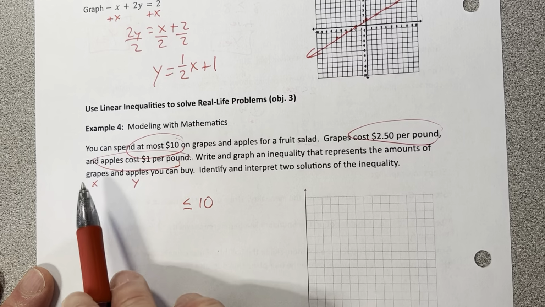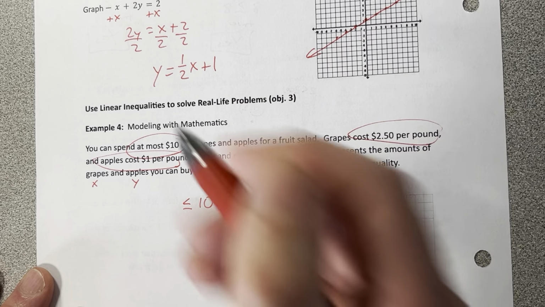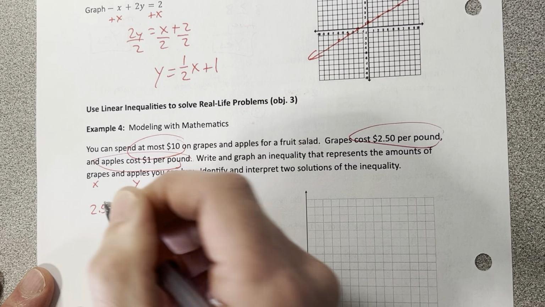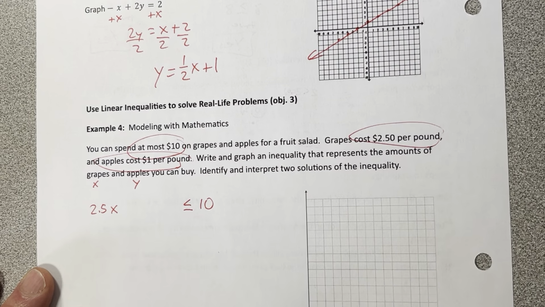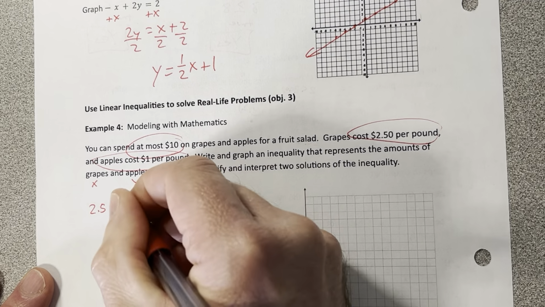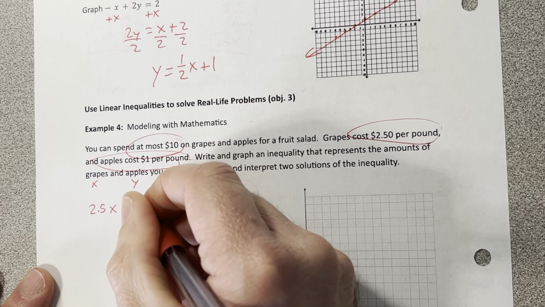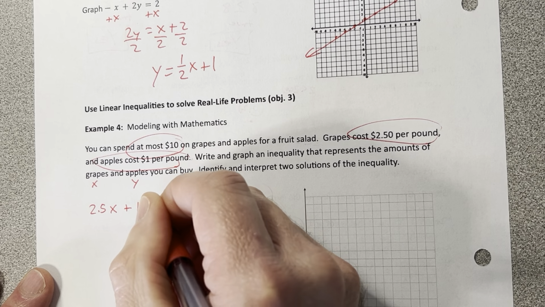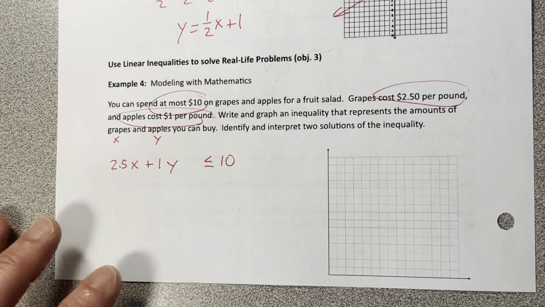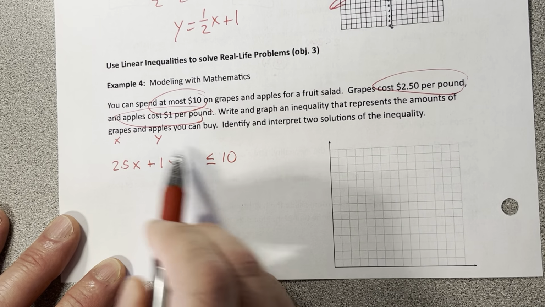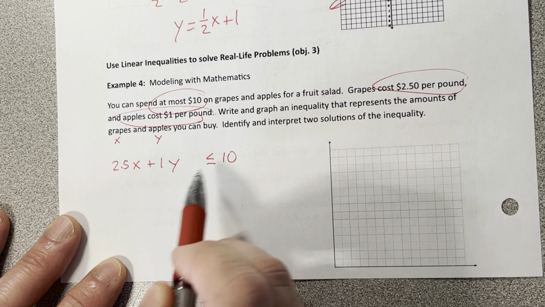Now here's the thing, we don't know how many pounds of grapes to get, but we do know that it's $2.50 per pound. So it's gonna be $2.50 times however many pounds of grapes we get. We're gonna add to our total $1 for every pound of apples. And that's my equation right there. The total cost needs to be less than or equal to 10, at most 10.